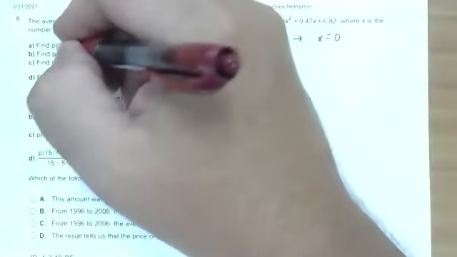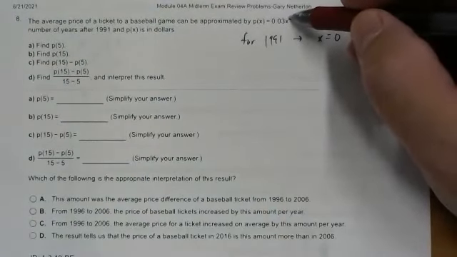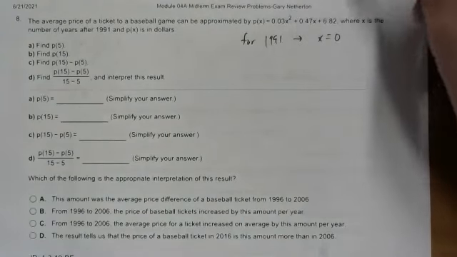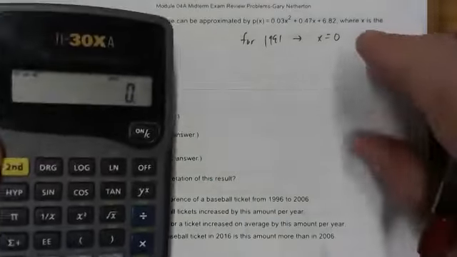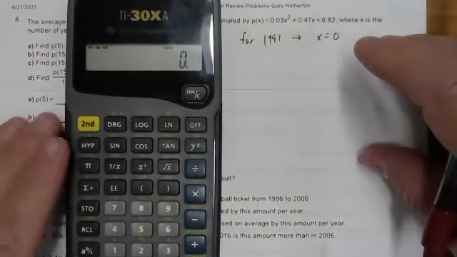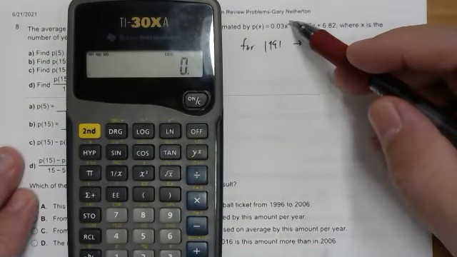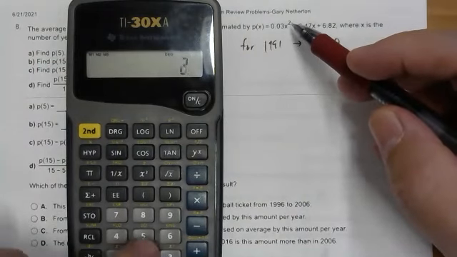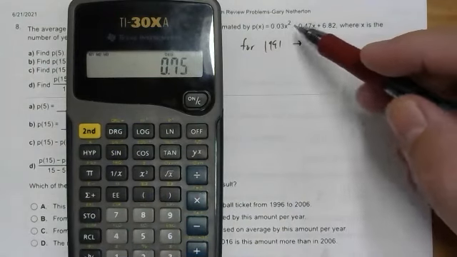Now it's a little bit of a pain because I have to plug in 5 for x and then do this calculation. And because these numbers are decimals, I actually need to get out my calculator. I have a pretty old calculator, as you can see here. So I'm going to put a 5 in here. Well, I know 5 squared is 25. So 25 times 0.03 equals.